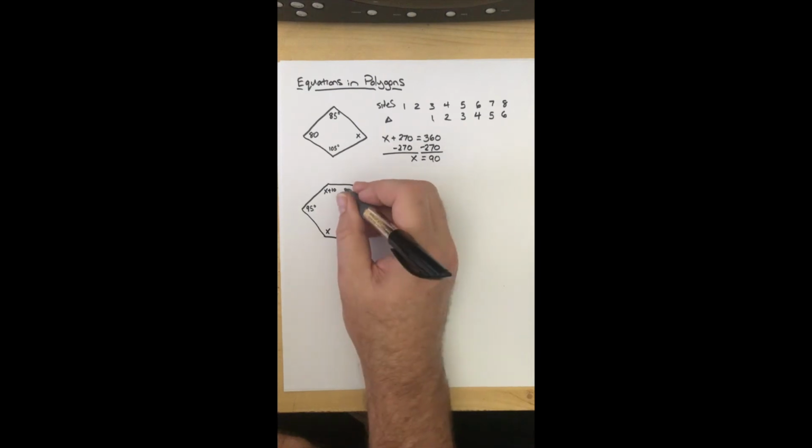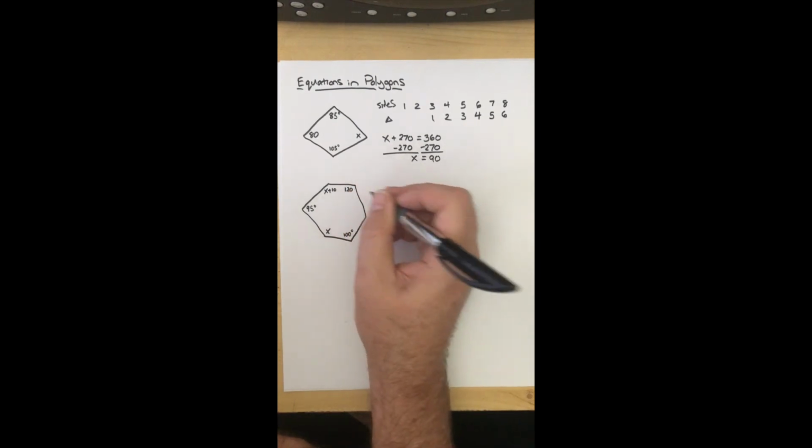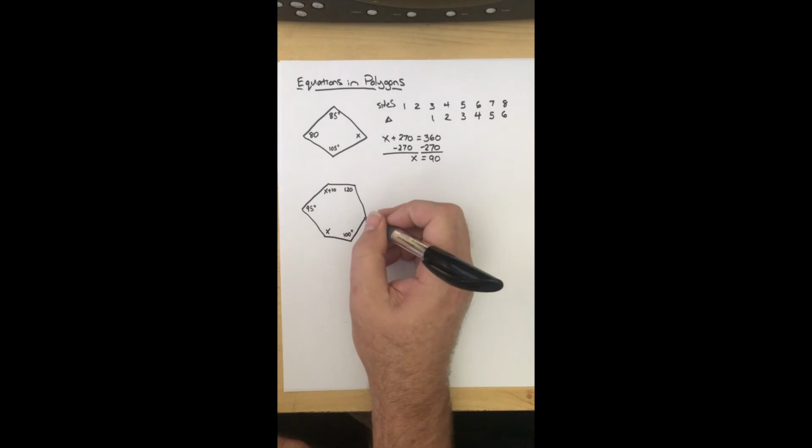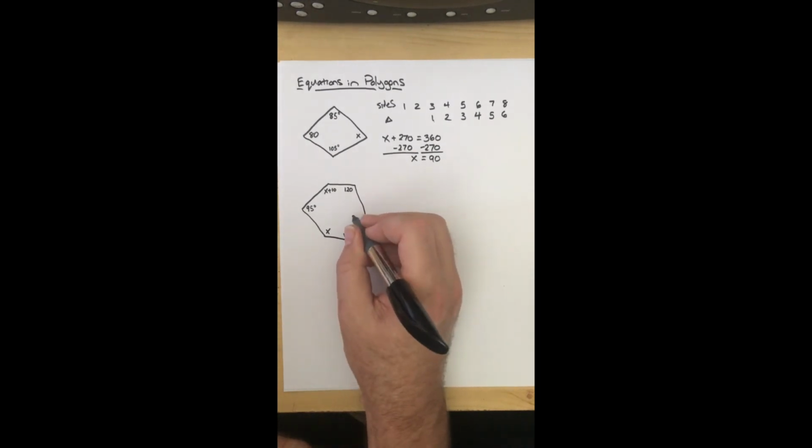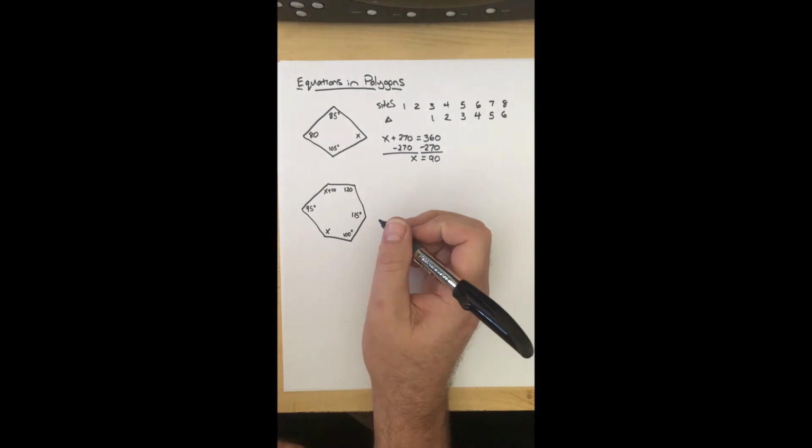Right here, it looks like we've got 120. And this one's a big one. Let's say 115. And let's hope my math works out. Perfect. Because honestly, you never know when you dive into a problem like this.